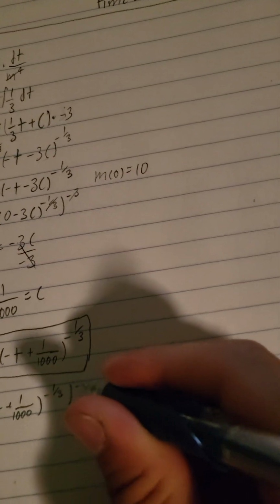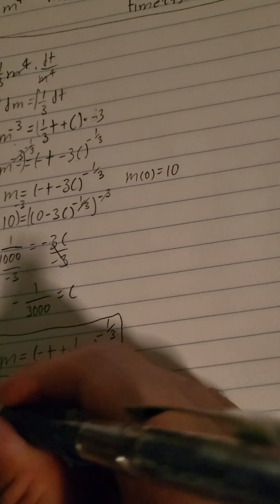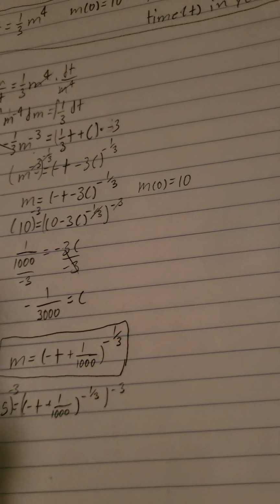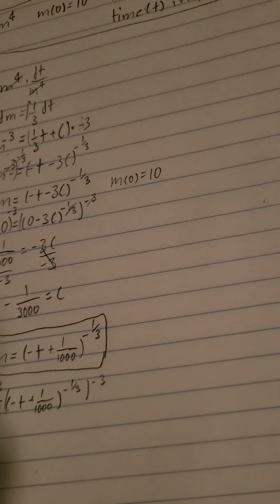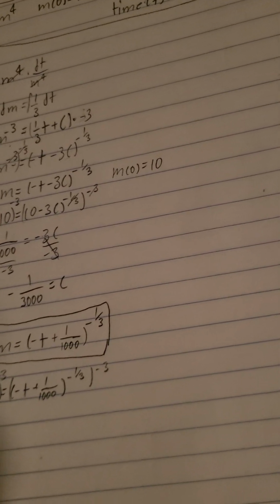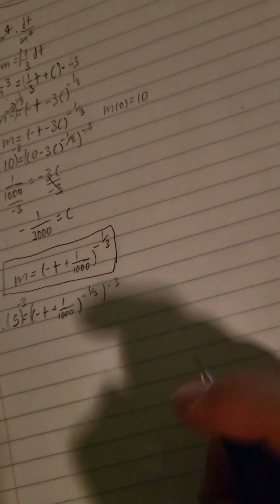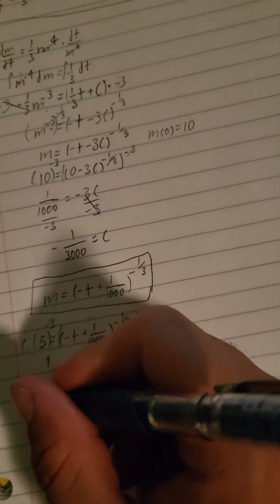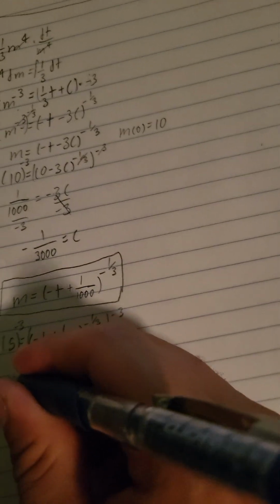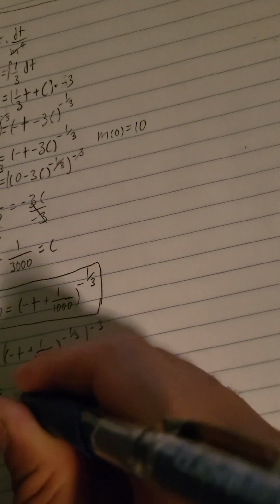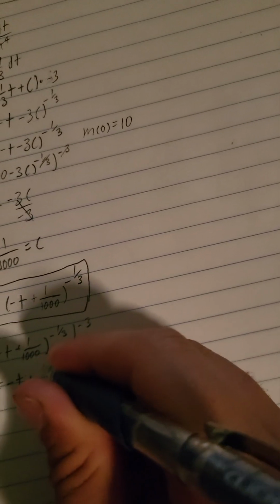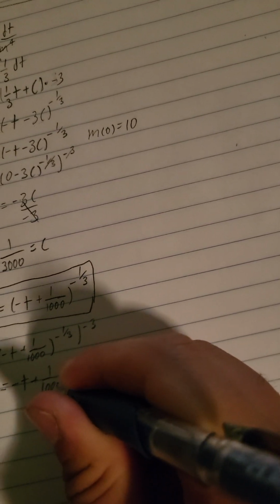If we raise that to the negative third, 5 to the third is 125, so it's negative 1 over 125 equals negative t plus 1 over 1,000.